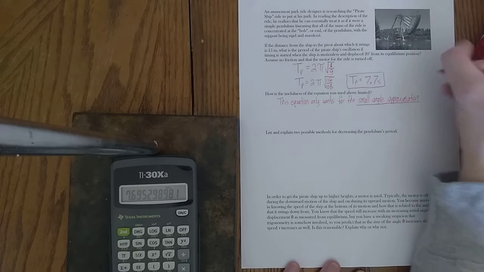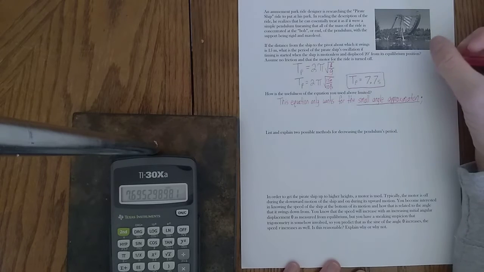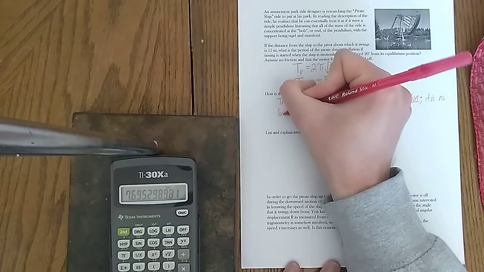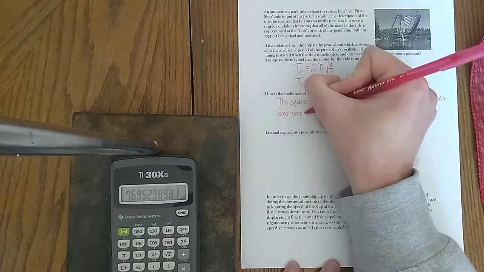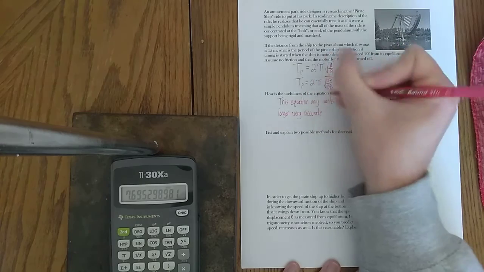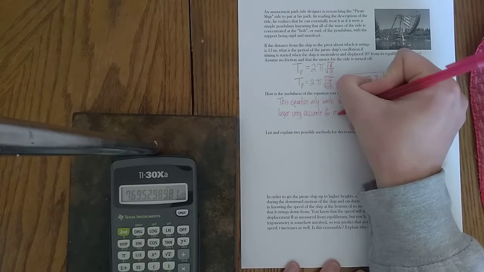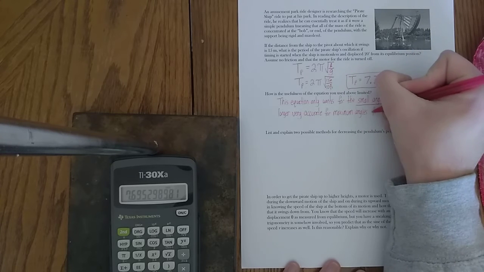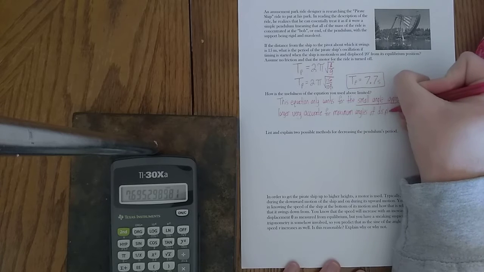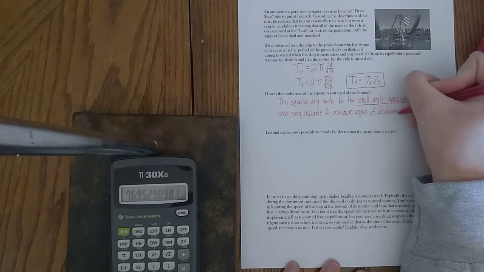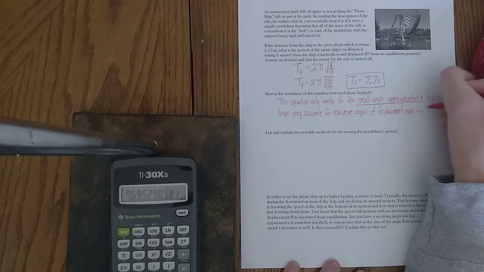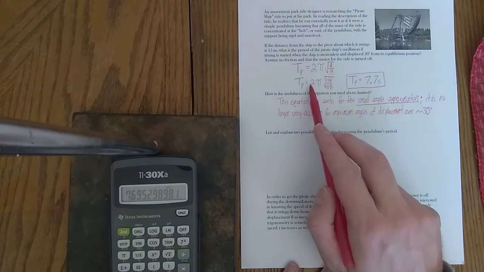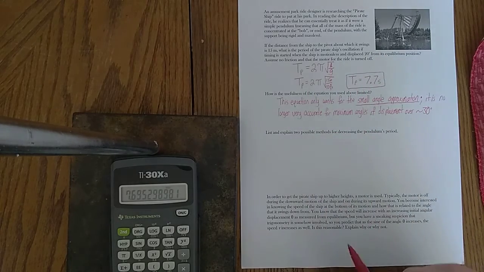Okay, and you might remember that from our notes. And small angle approximation means that this equation is no longer very accurate for maximum angles of displacement over about 30 degrees. So if you're displacing this up 35 degrees, 40 degrees, and you're expecting this equation to give you a realistic period for a pendulum, that's not going to happen.